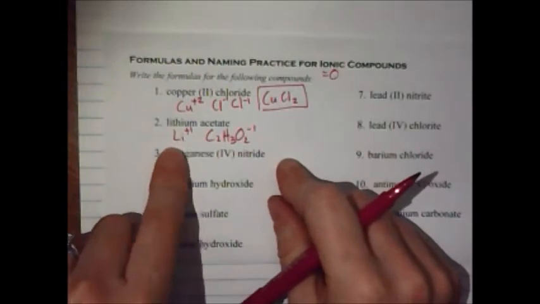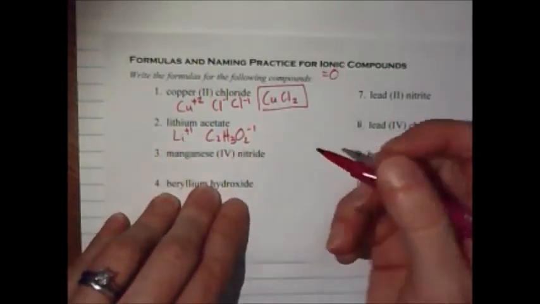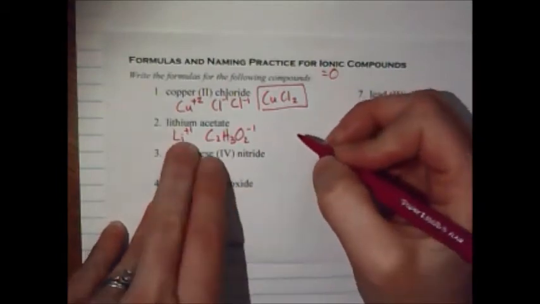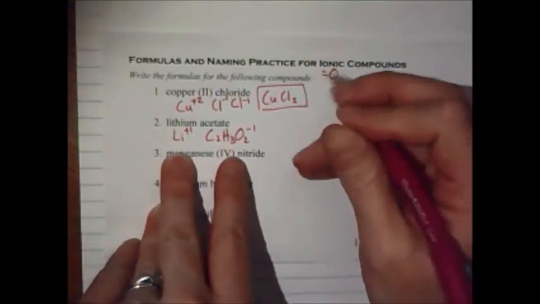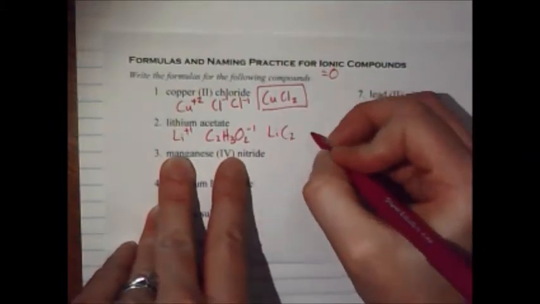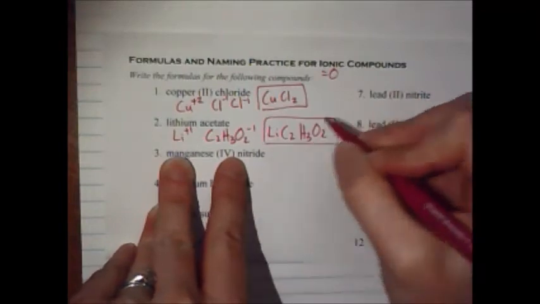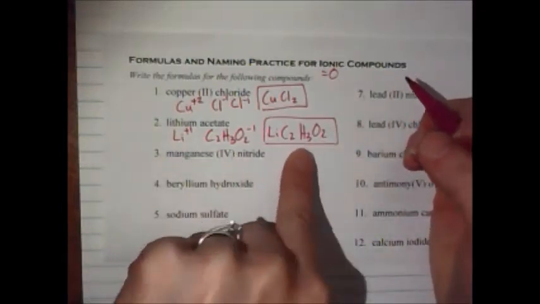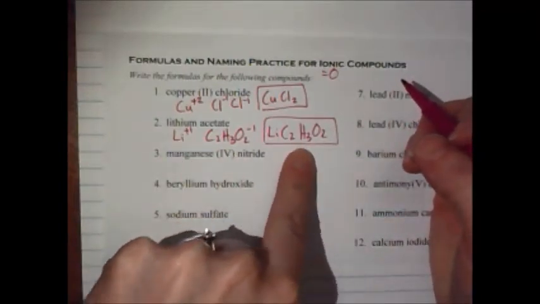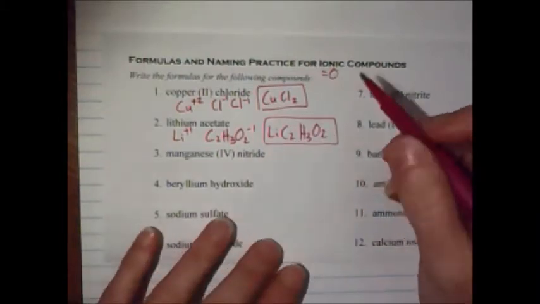This is one of those where we got lucky. +1 and -1 already add up to 0, so to make our formula, all we have to do is rewrite exactly this, but without the charges. Li, C2H3O2. No charges, but all those subscripts stayed because they were part of acetate. In order to have acetate, we had to have 2 carbons, 3 hydrogens, and 2 oxygens.